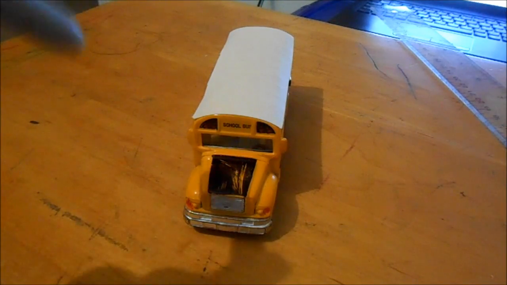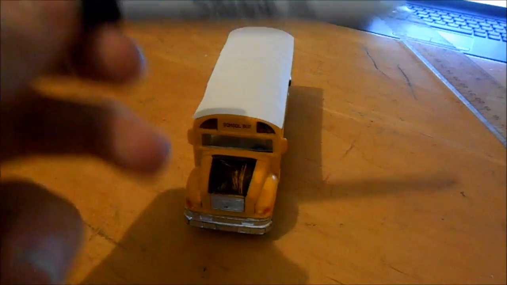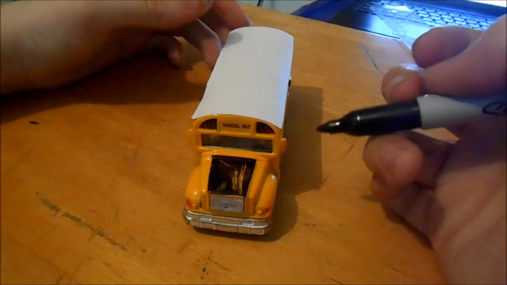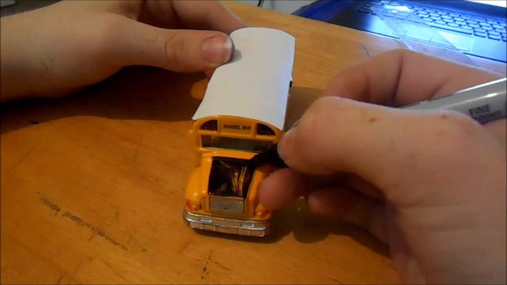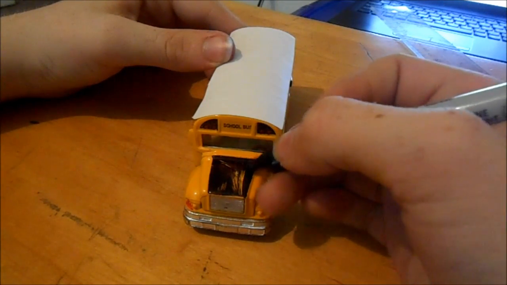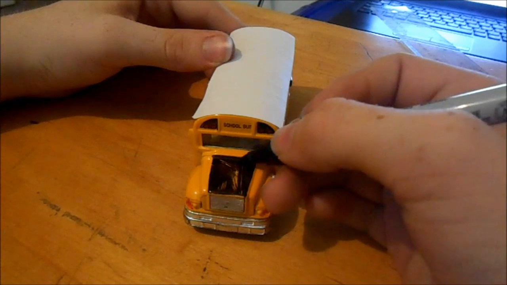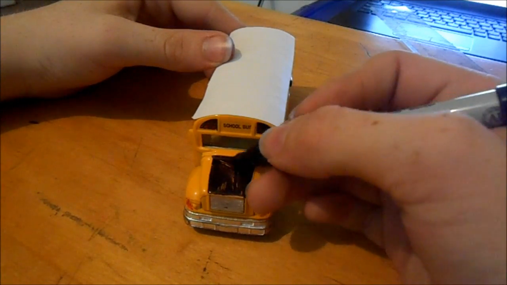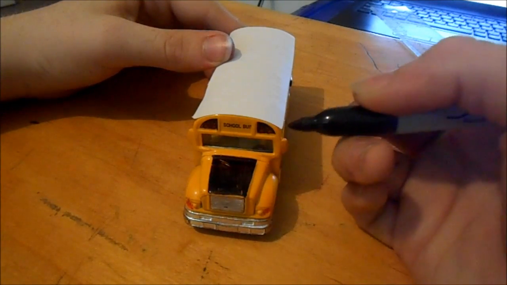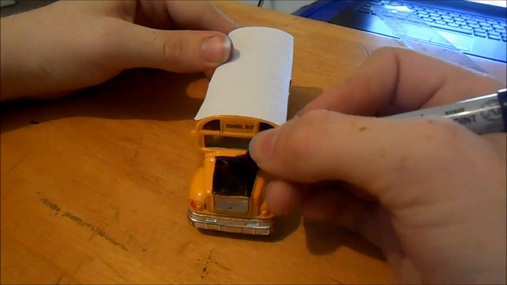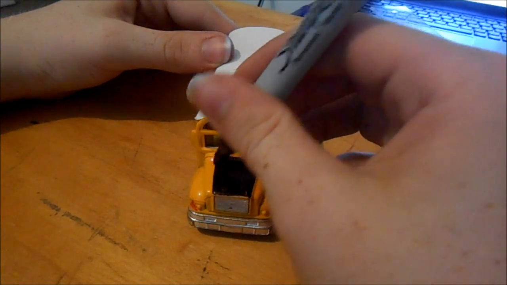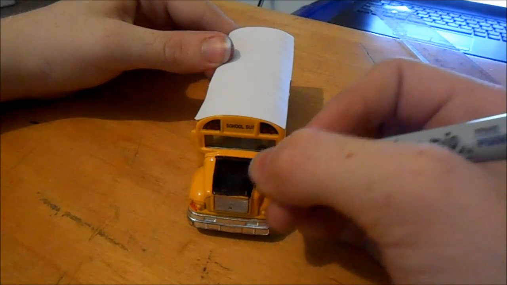After you did that, you're going to want to take a Sharpie, and this will go for your hood or basically any part you want to do it on, and then you'll just lightly go down the top of the bus. If you go 2 ways, that won't make it look good. It'll only smear it all up. So you want to either go up and down or left and right, and I prefer up and down.